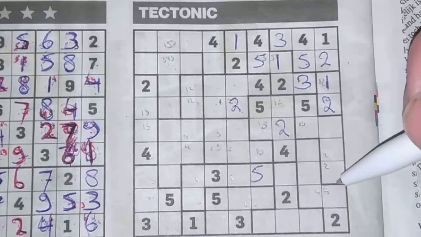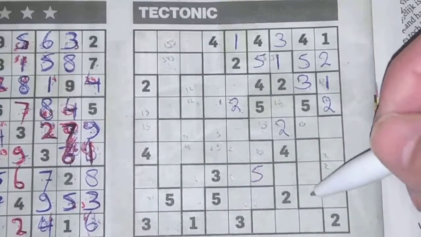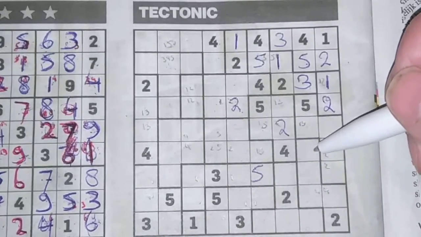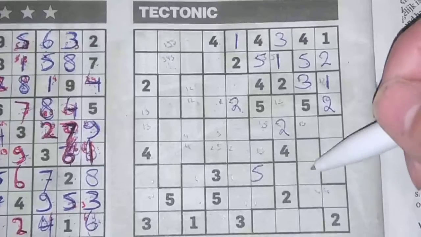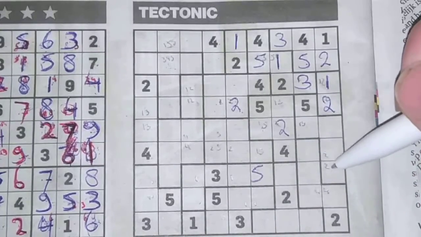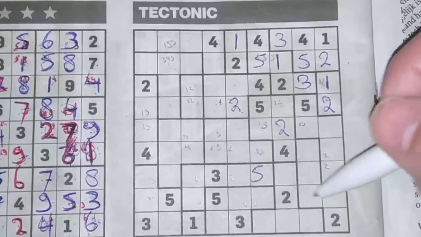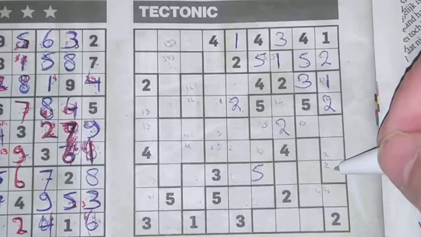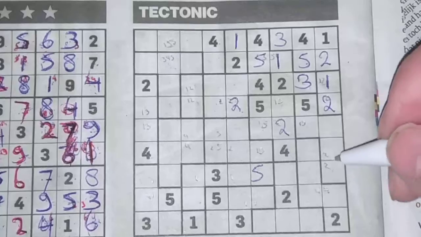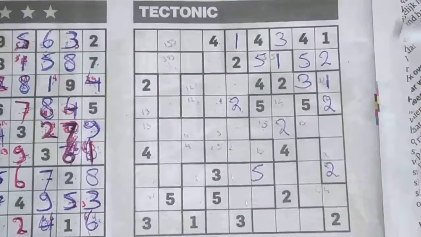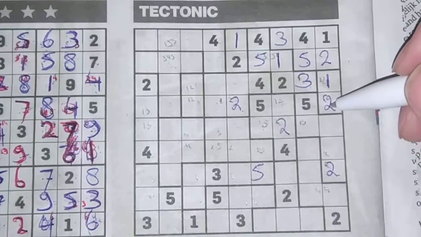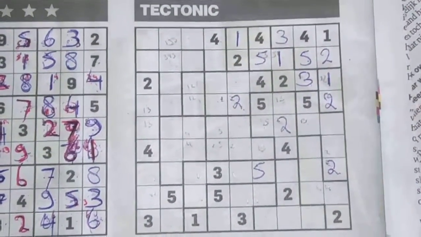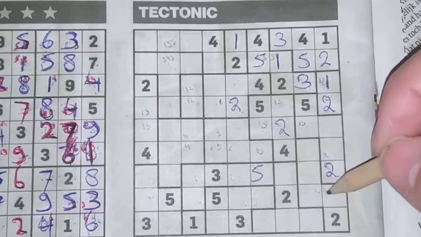This box cannot be a 1, otherwise I cannot fill the 1 here. Cannot be a 3, cannot be a 4, otherwise I cannot fill a 4 and 5. The only place for the... the only digit that I can fill is here, the 2. 2, okay. So we have a 4 here.